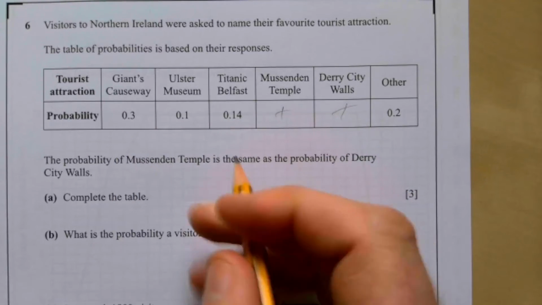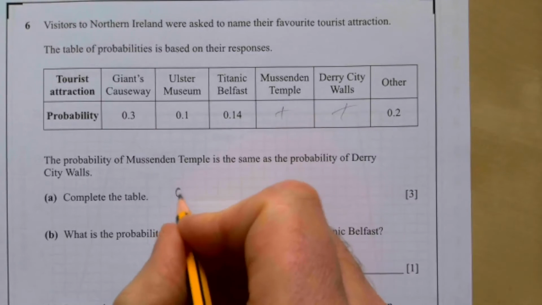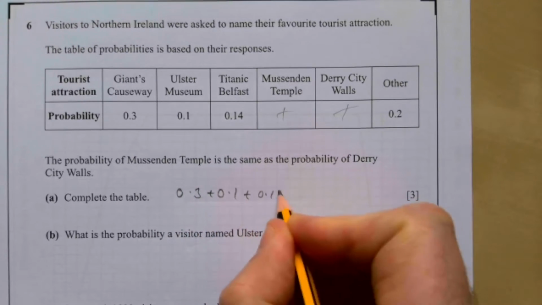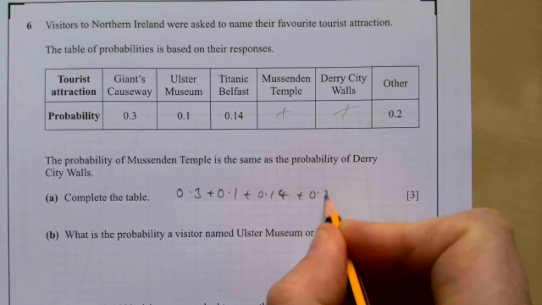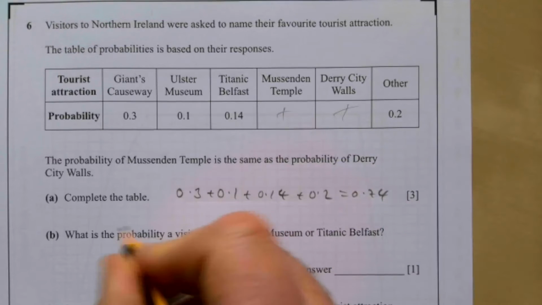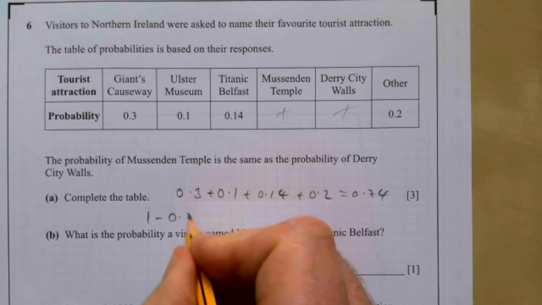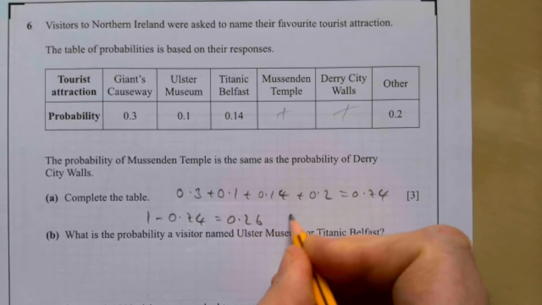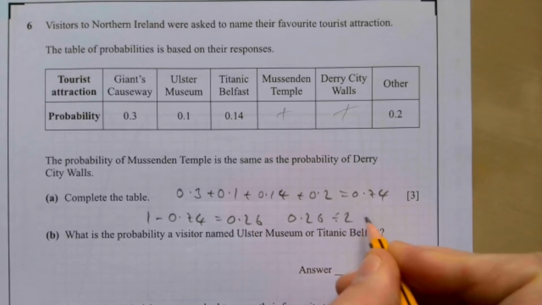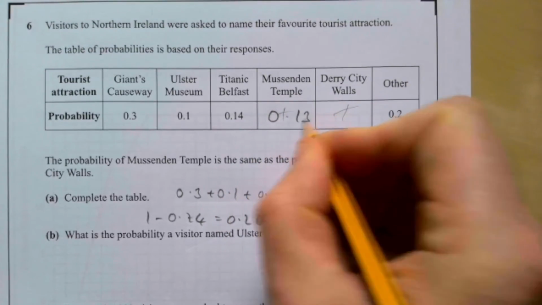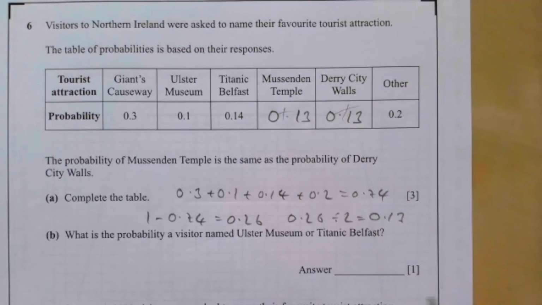So if we add these up, we're going to go for 0.3 plus 0.1 plus 0.14 plus 0.2. I think that gives us then 0.74. 1 taking away 0.74 is obviously 0.26, and then 0.26 divided by 2 gives me 0.13. So that one's 0.13 and that one's 0.13.